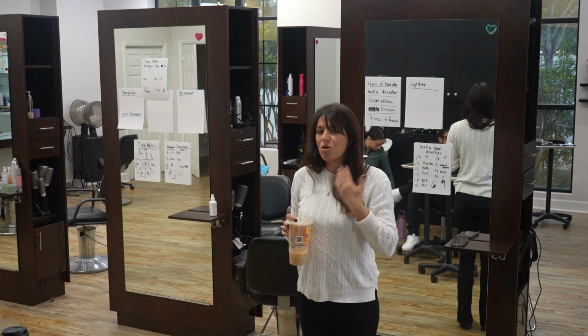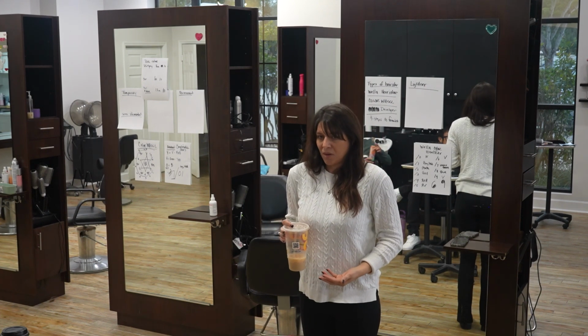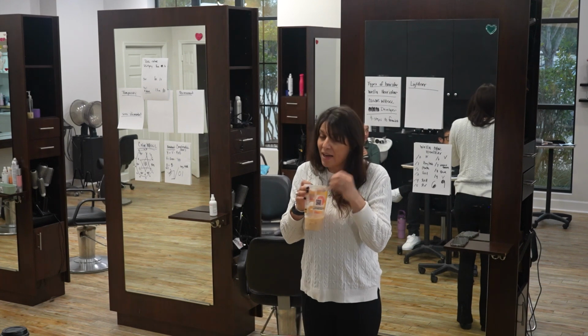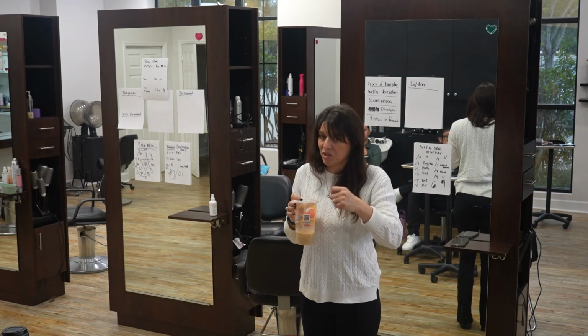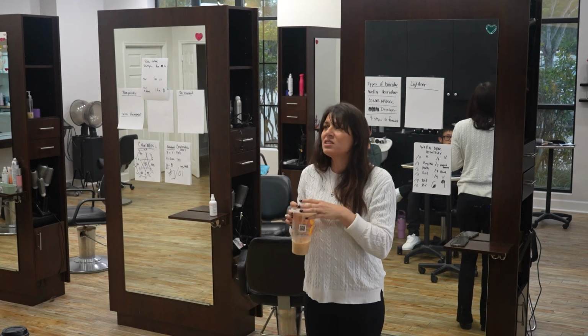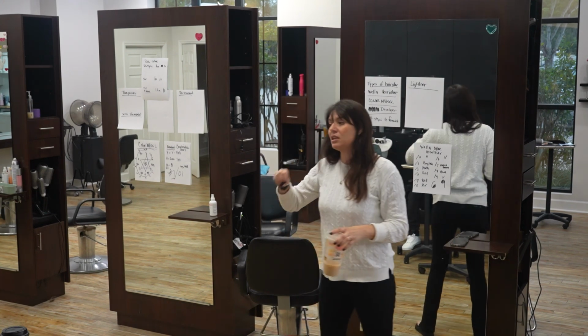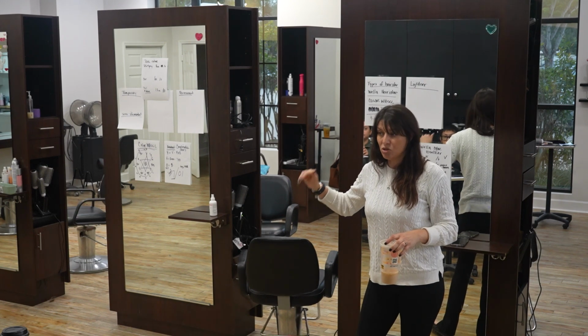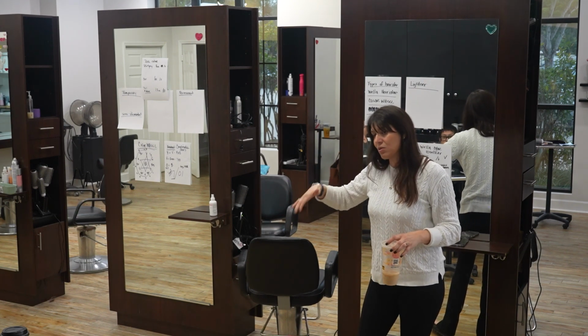It's understanding how much to put in the bowl in comparison to the gray. But you would always have to have neutral if there's more than 25% gray, or you won't get gray coverage. And the reason I focus on gray coverage so much is because gray is a big portion of our clientele. So you have to be aware of how you're going to cover that gray.